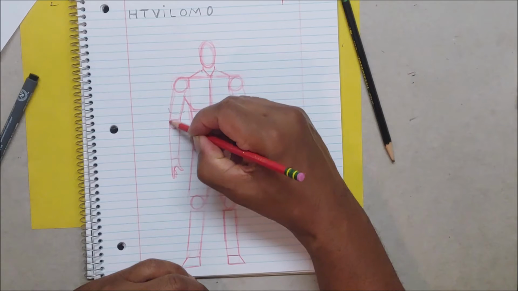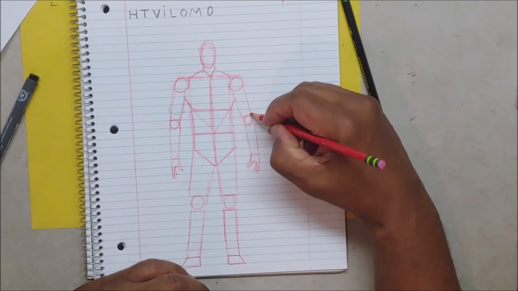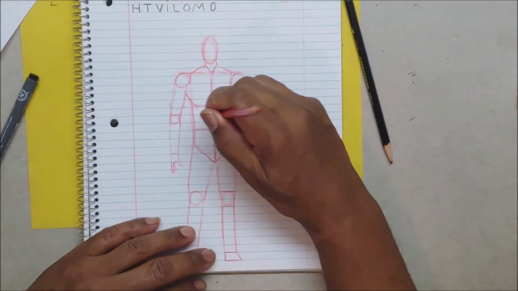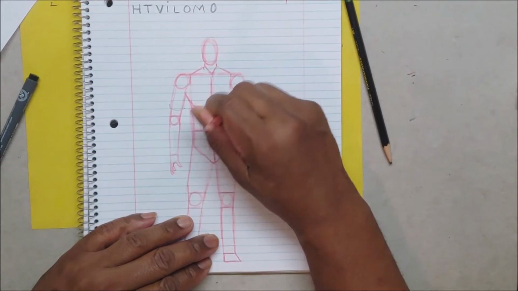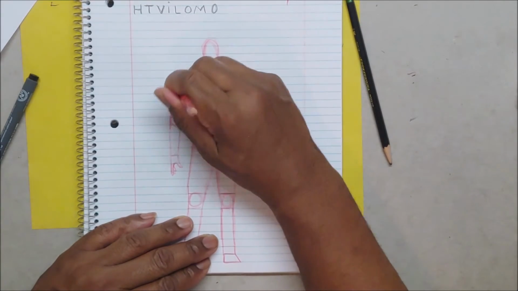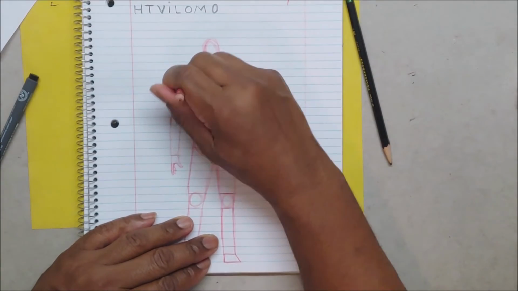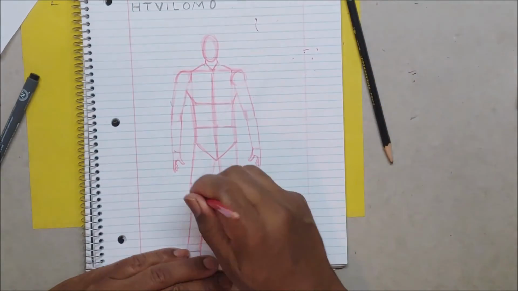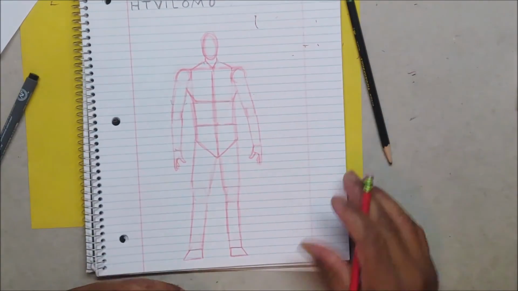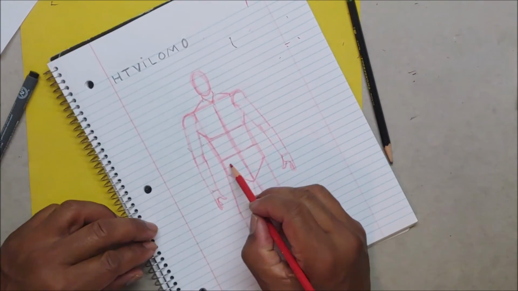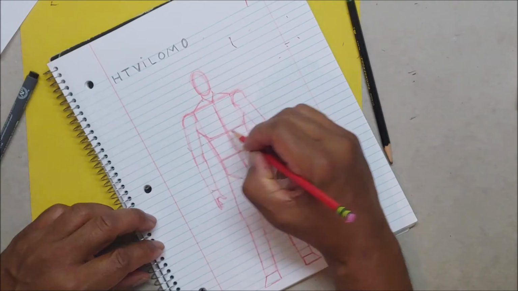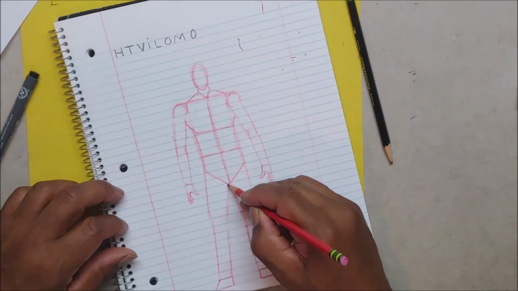So you're going to hook these together. Same with the knees. Hook those together. I'm going to erase this V right there, and then these circles. Now, that's the body that I have. Now, this could be a belt. And this is where the chest could be right here. This could be your collarbones. And, of course, you know the legs come in.